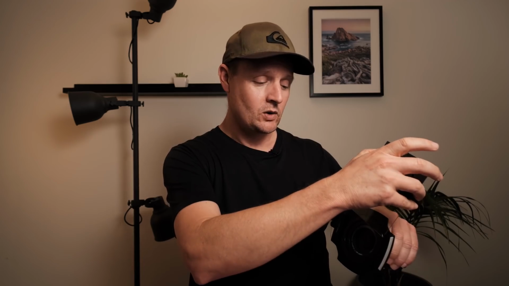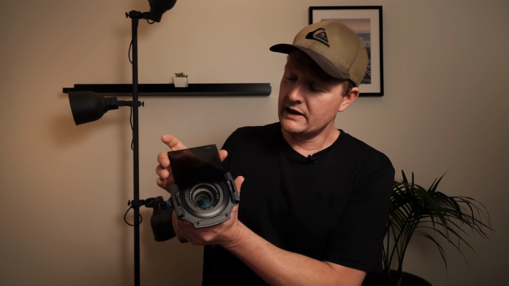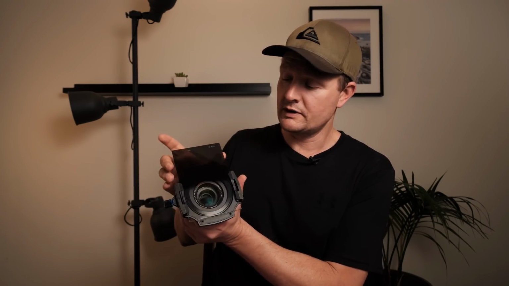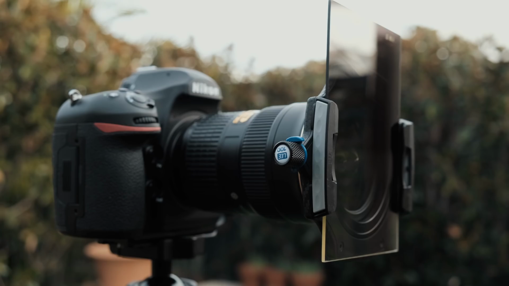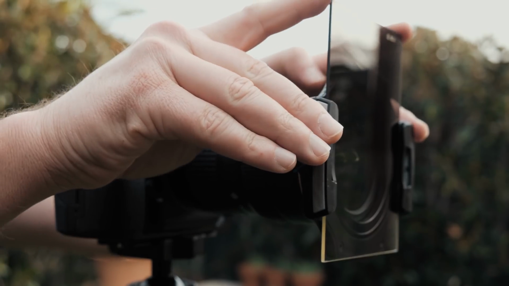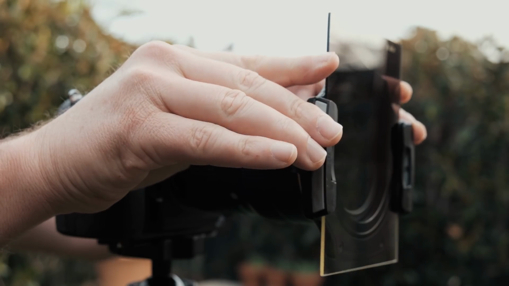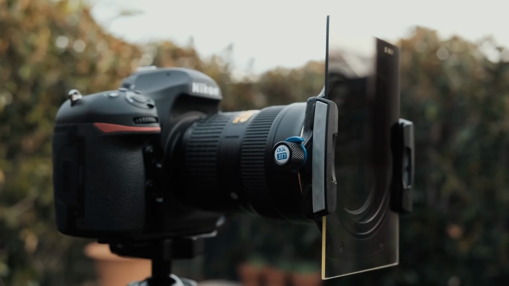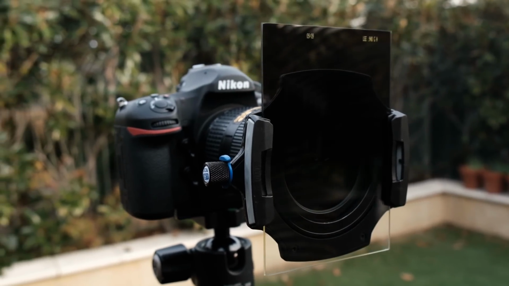Whereas with the square filters and the filter holder, all I need to do is slide my filter in. I've already composed my shot, and then I line up the hard graduated line in this particular case. I line that up with wherever that horizon line is, or wherever the line is between the dark part of my image and the brighter part of my image. So it's a lot simpler that way to be able to adjust the filter to line up with the image that I want to take.